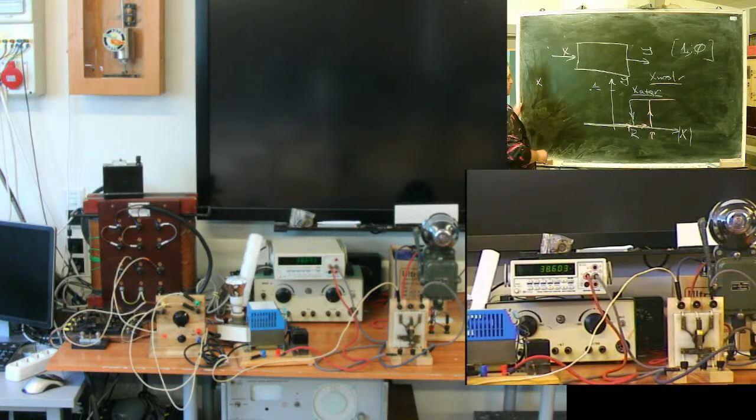X is called hysteresis coefficient, or factor of hysteresis.